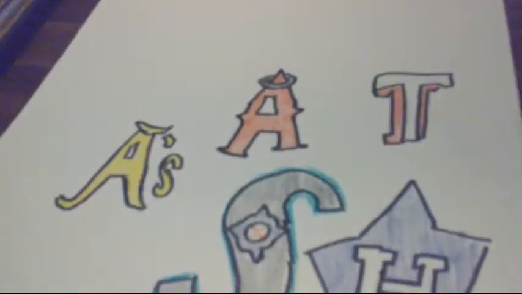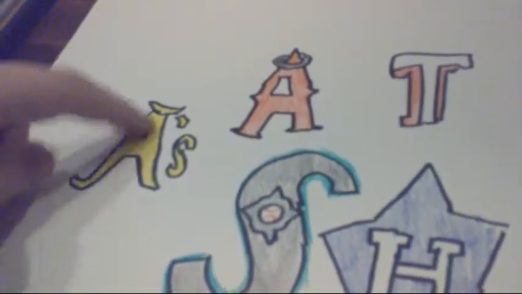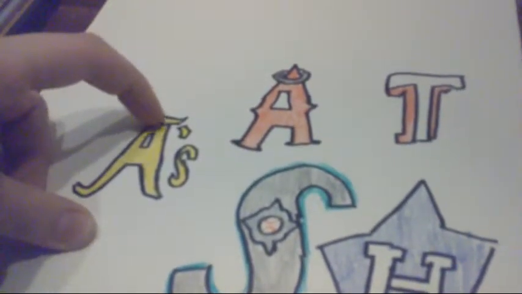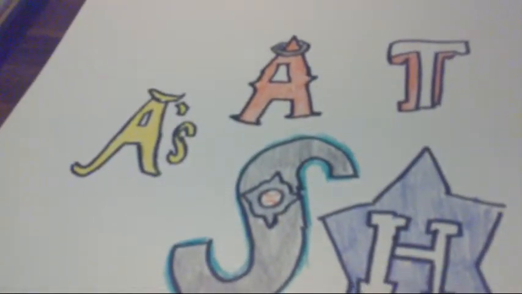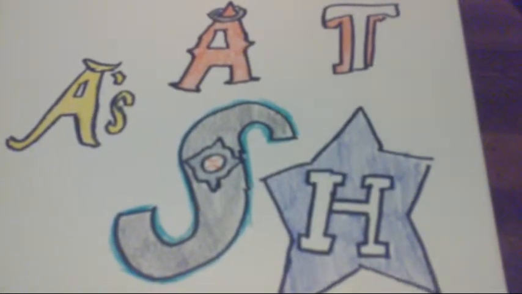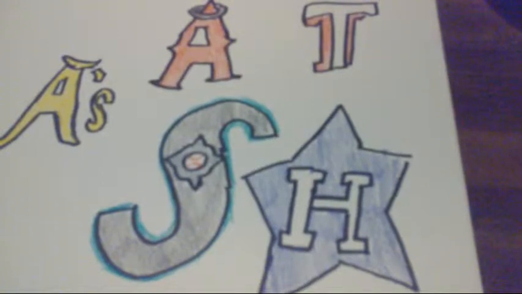Number 4 is going to have to be the A's, because I don't think I got the shapes right here. And I feel like this point starts here and goes. It kind of looks like an A with yellow hair. Last is going to have to be the Mariners. It's because the S looks too much like the throwback logo. I love the throwback logo. It was a cool logo.